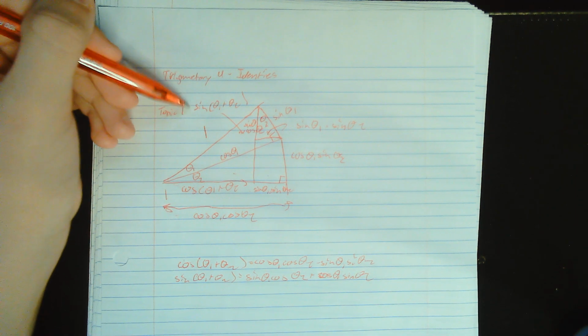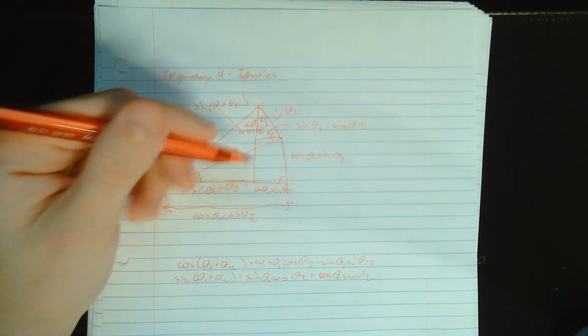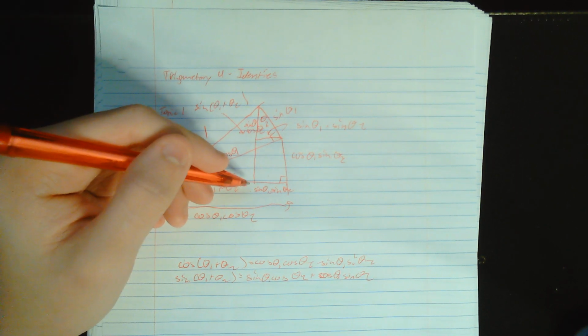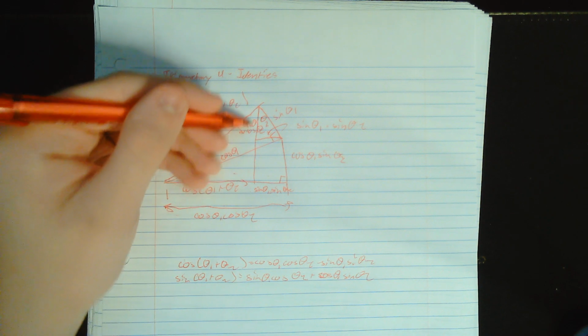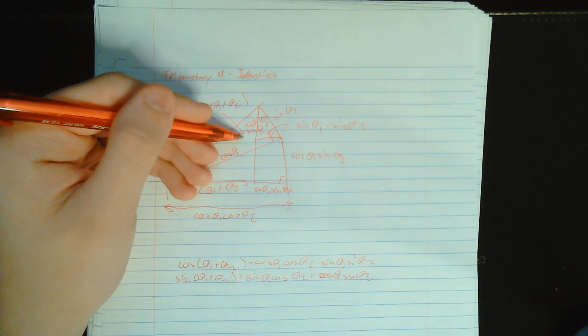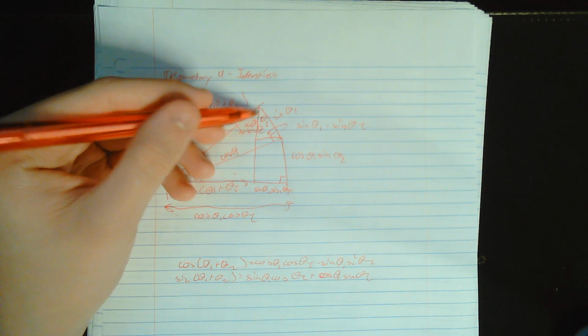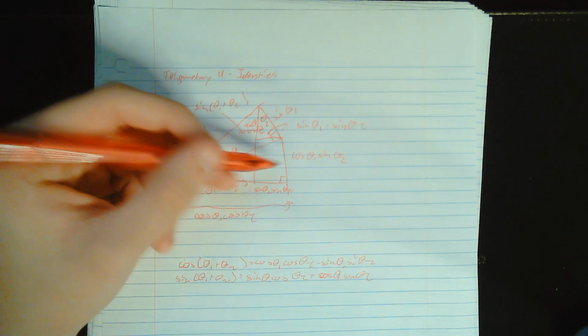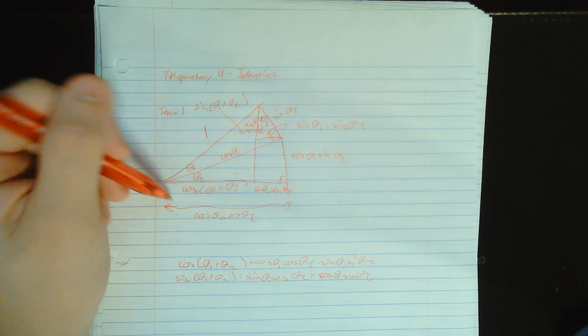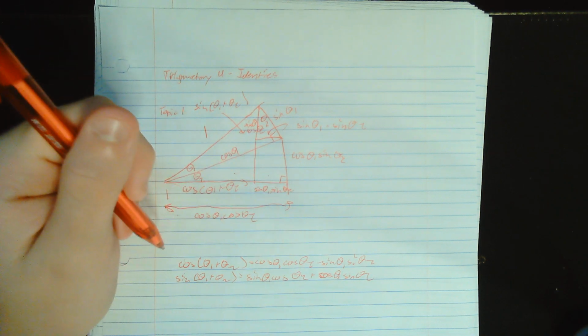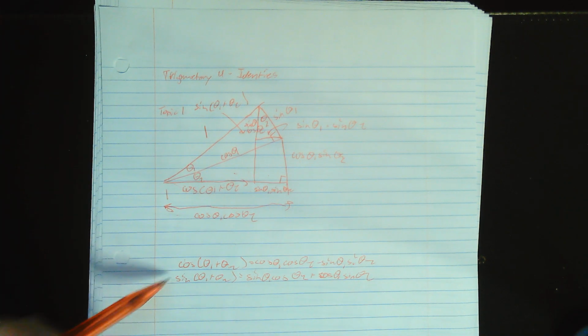Our other side length, sine of theta 1 plus theta 2, is this length right here. And we see that that is the sum of this length, sine of theta 1 times cosine of theta 2, which we find by this triangle right here, and cosine of theta 1 sine of theta 2, which we could find from this triangle right here. And if we add those, that's where we get this from.